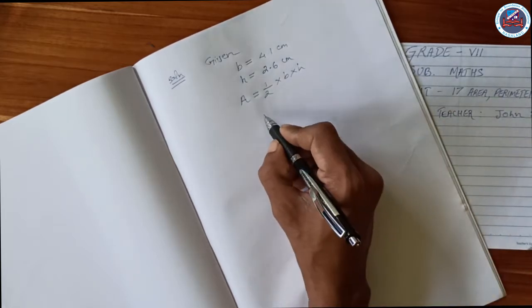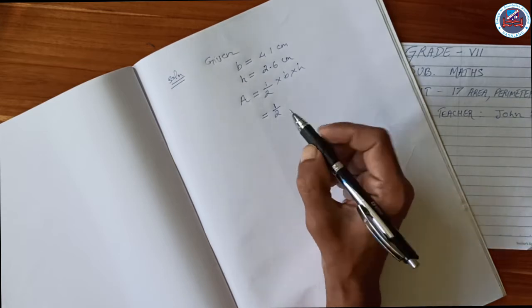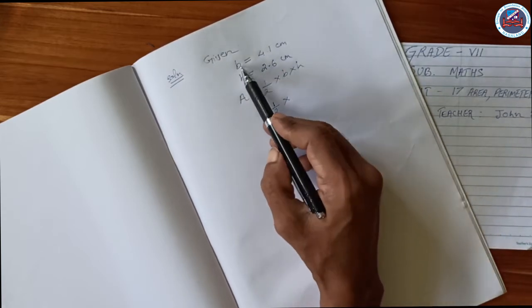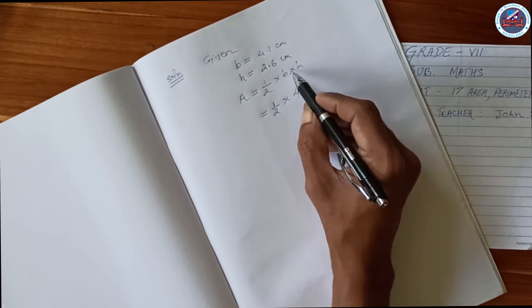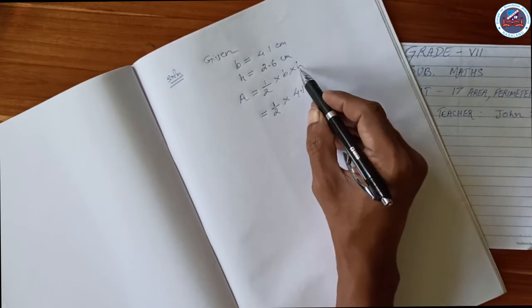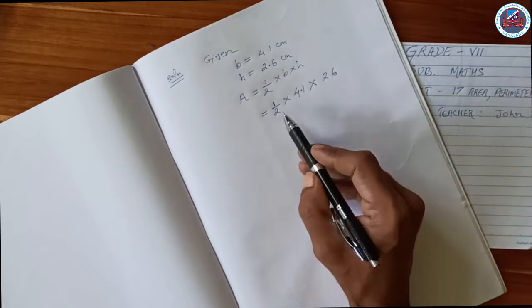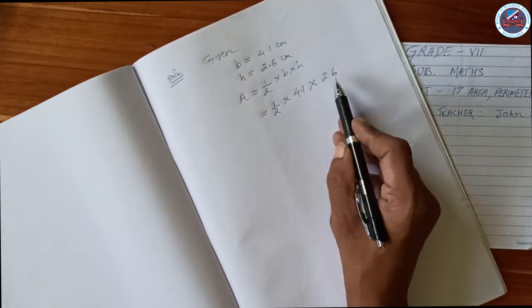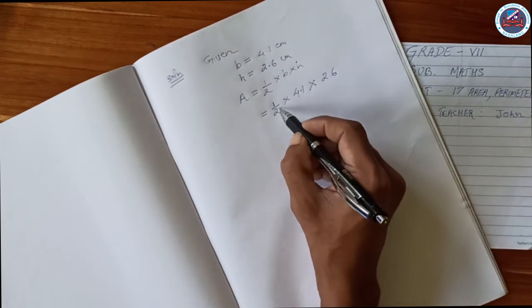Done. Now substitute it. Half, into base, you look from here, 4.1, into height 2.6. Now we have denominator 2. We check whether we can cancel it or not. When you look at 2.6 and 2, you can cancel easily, right?